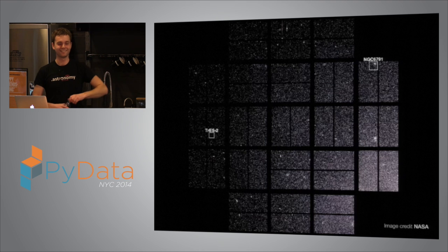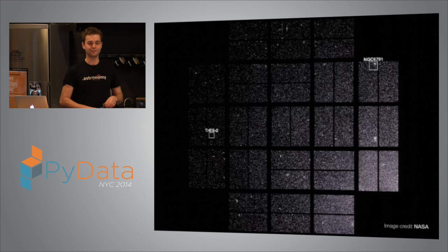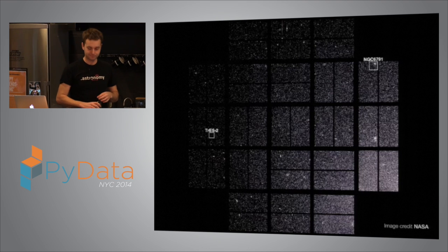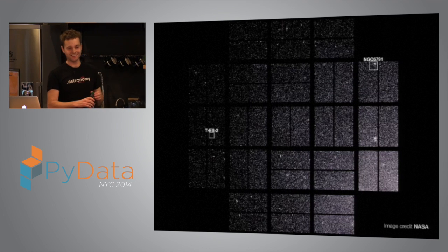Outside of planets passing in front of stars, what other things can modulate the brightness of stars? That's the point of this entire talk.